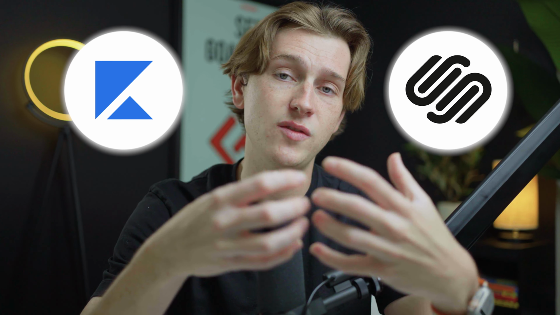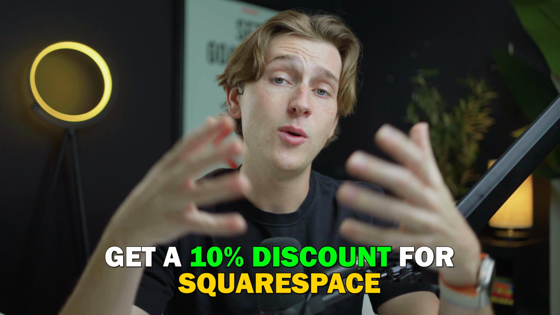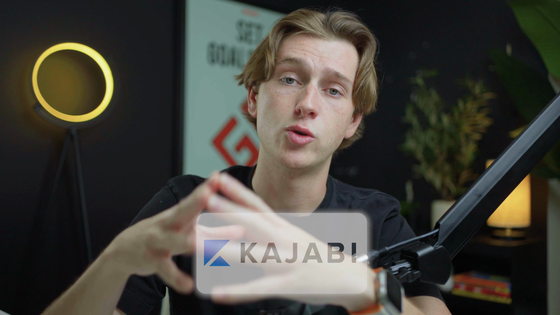Now, when it comes to comparing Kajabi versus Squarespace and which of these two is better, again, when it comes to pricing, Kajabi is going to be the more expensive option over Squarespace. Squarespace does give you a 10% discount when you use our link down in the description below, and they do have a variety of different pricing tiers to choose from, so it's a little bit more flexible to actually get started with. Kajabi, on the other hand, is much more tailored towards info product creators and people who are trying to build courses on the internet and ultimately sell info products.